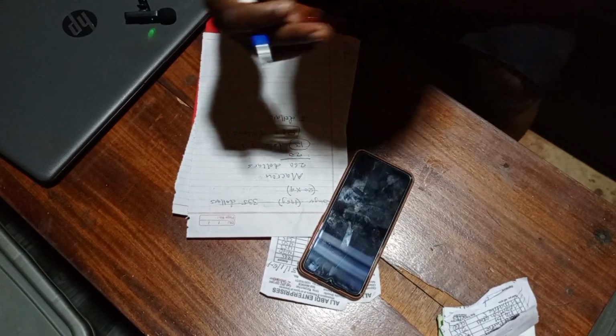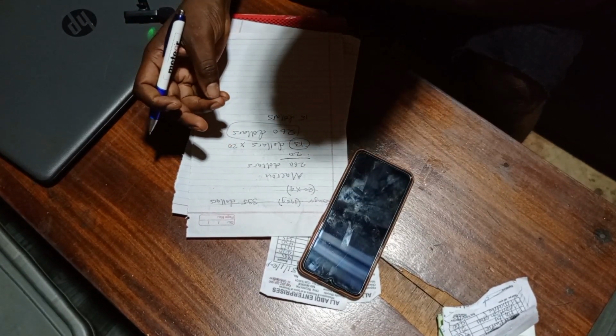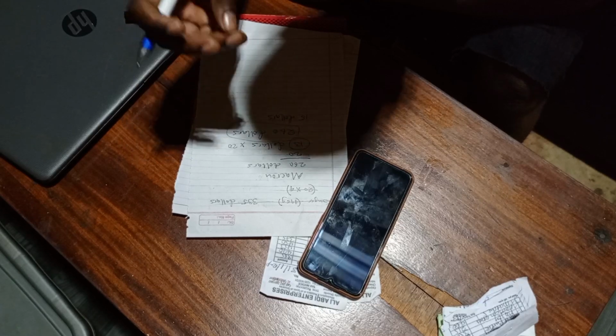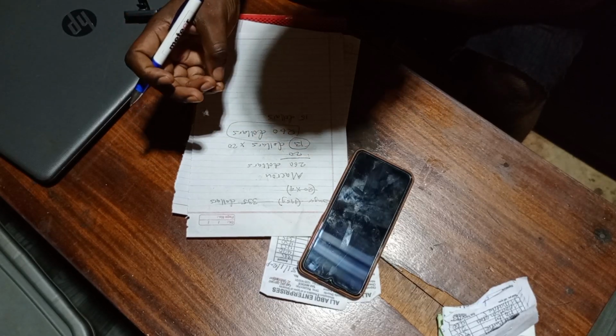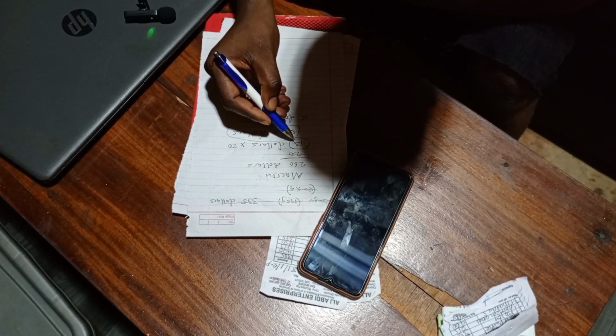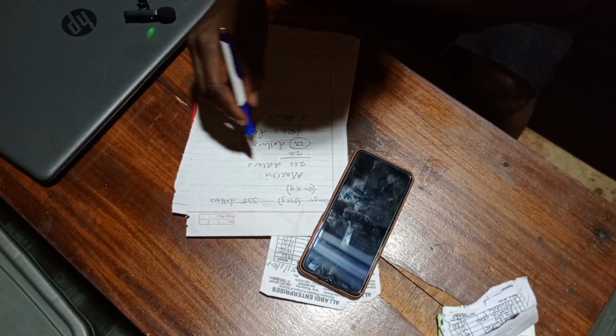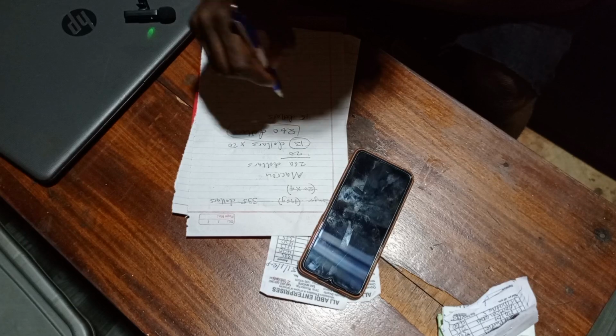Why? For us to have transport and for us to have our profit as the shop owner. So I've added $2 to this. Now let's calculate.